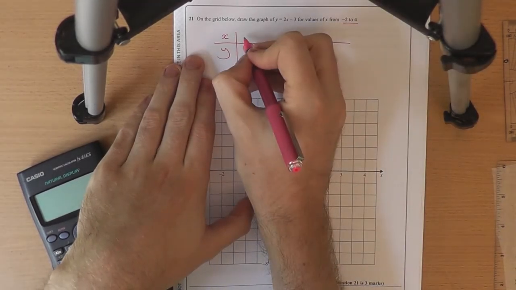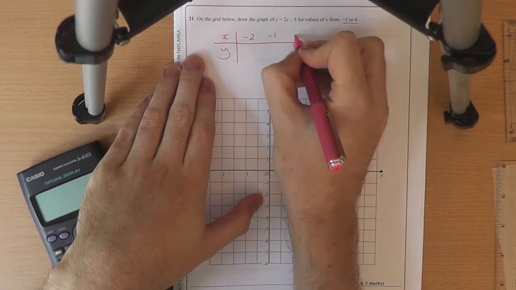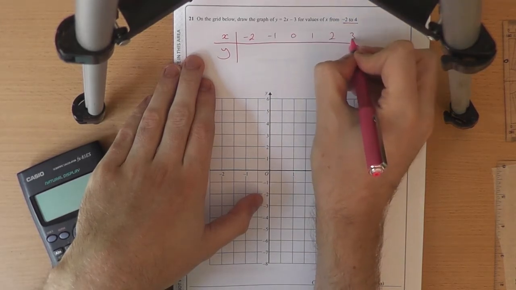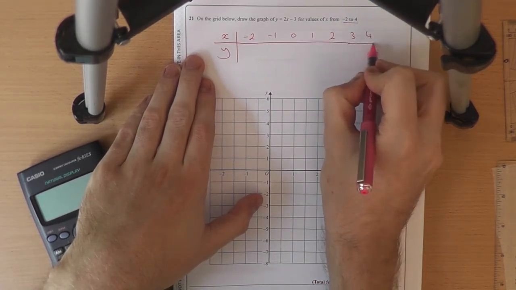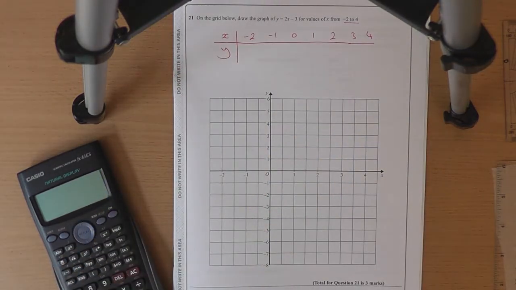They are from -2 to 4. So we need -2, -1, 0, 1, 2, 3, and 4. And we're going to plug them through the equation, through the rule that generates these points. We're going to get an output value for each one. So we're going to work out an output y value for each one of those to give us pairs of coordinates. We're effectively going to substitute each of these values of x into the equation one at a time and work out the output that's obtained.